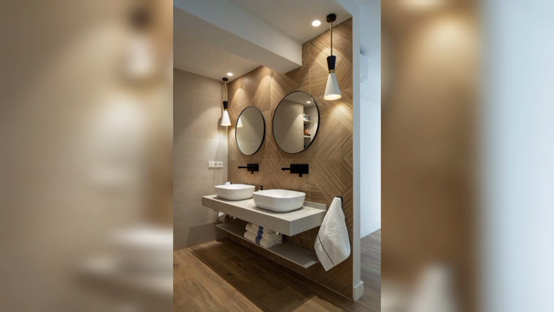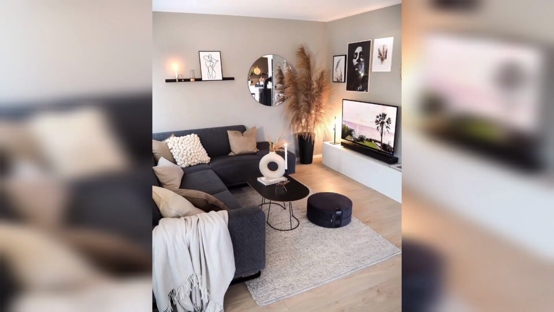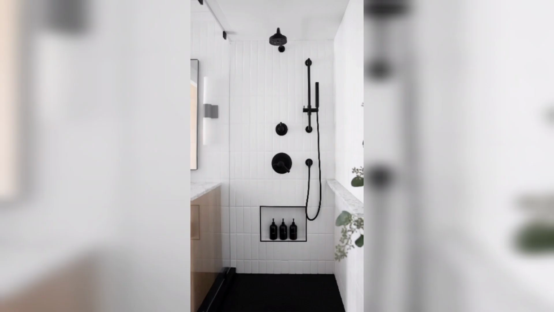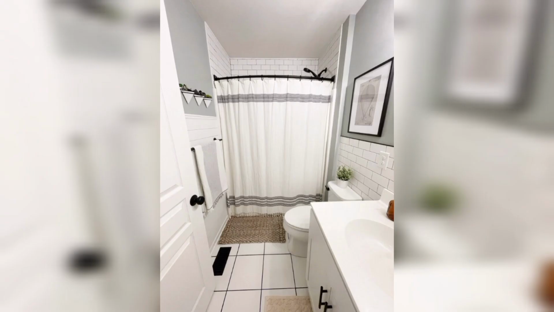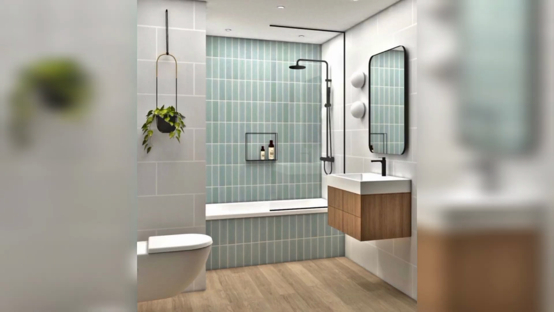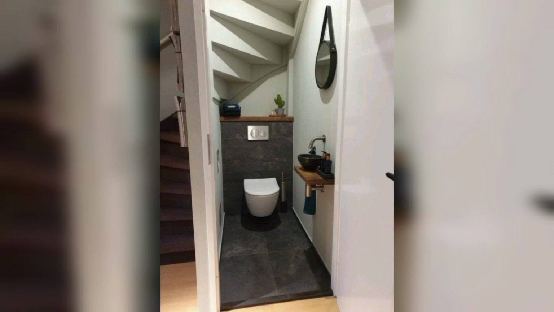Opt for water-resistant wallpaper designed for bathrooms. Choose patterns and colors that reflect your style and create a focal point on one wall. Wallpaper can add drama, texture, and warmth to any otherwise dreary space.